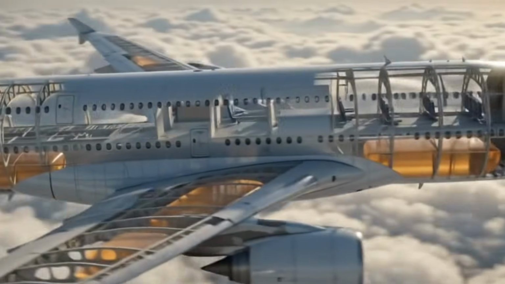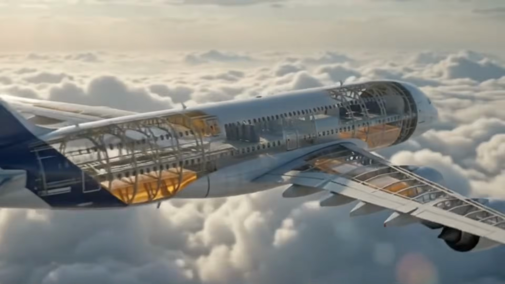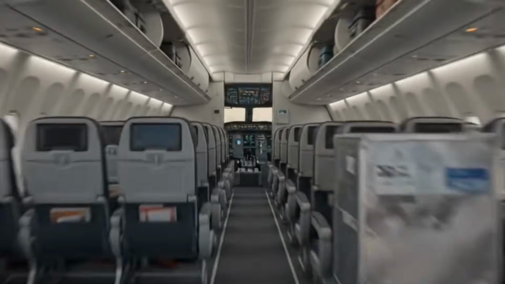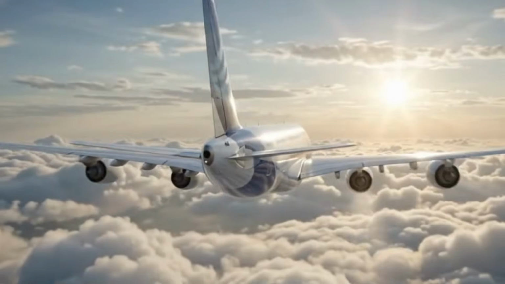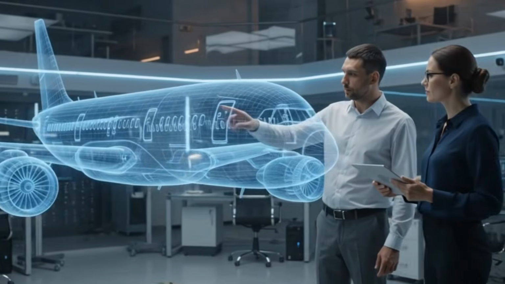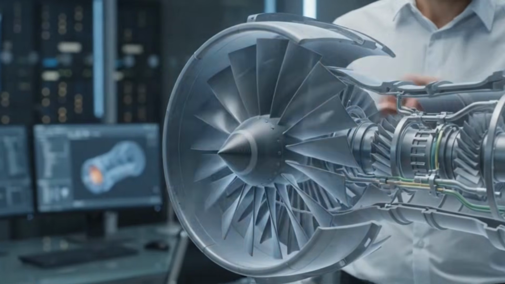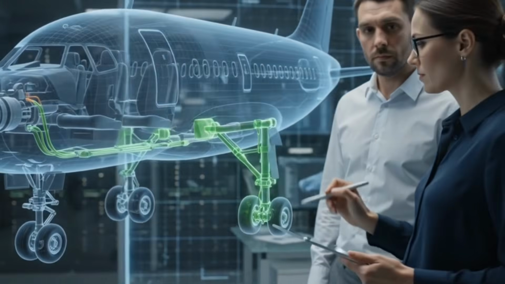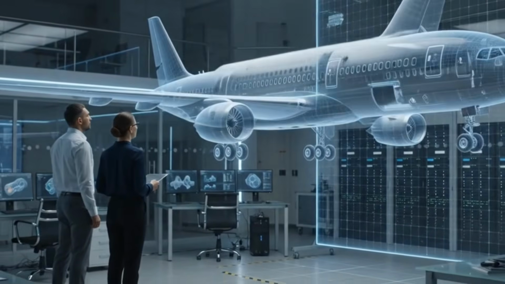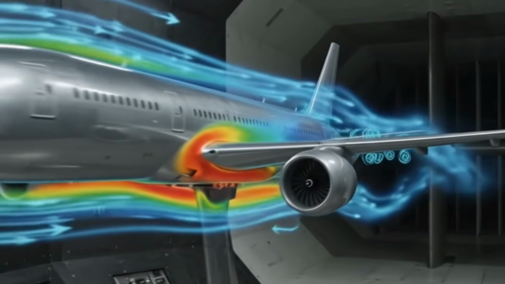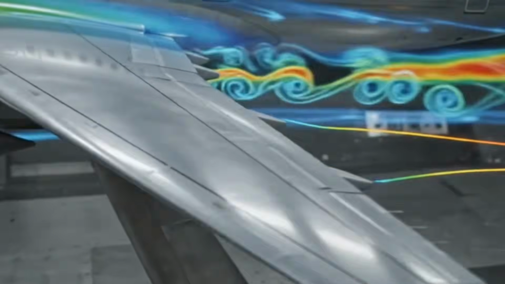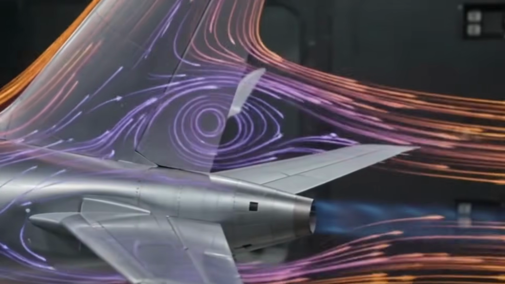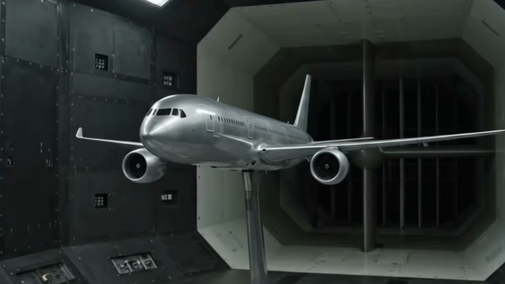How can a machine weighing hundreds of tons fly across the world? It all begins with one of the greatest engineering achievements ever created, a giant airplane. Years before construction begins, engineers design every part of the airplane using advanced 3D computer models and powerful engineering software. Before the first airplane is built, engineers test scale models inside giant wind tunnels to study airflow, lift, and stability.